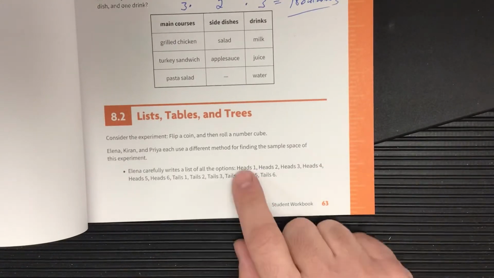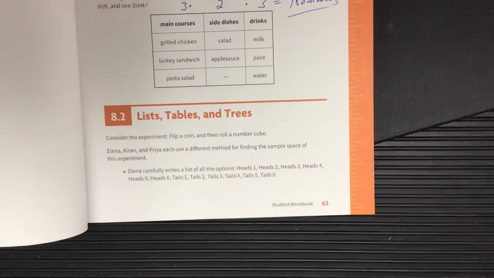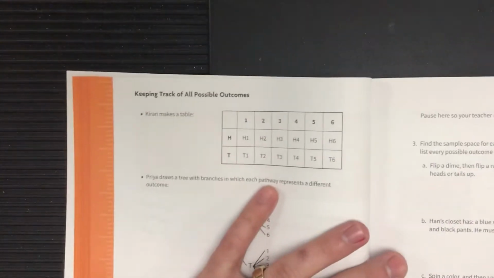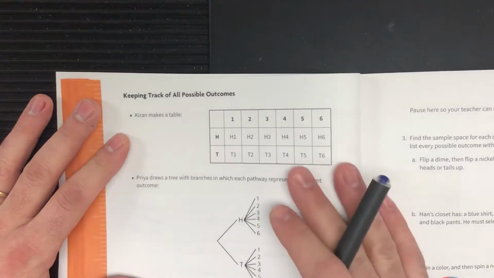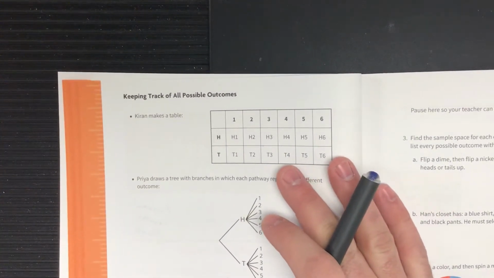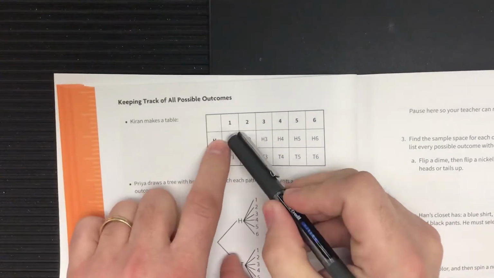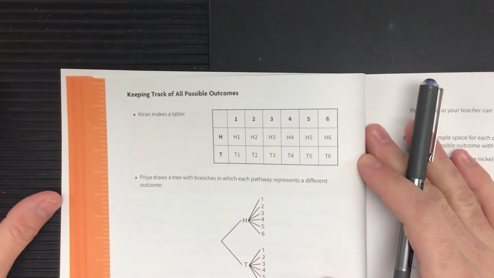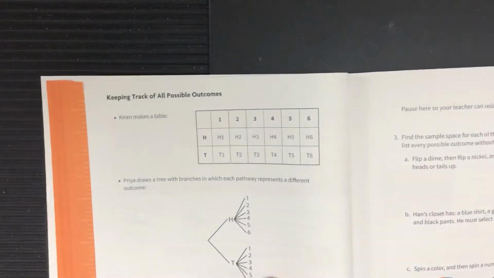12 outcomes. So Elena says you could get a heads then a 1, a heads then a 2, heads then a 3, heads then a 4, and the same thing for tails. Does she have 12 outcomes there? Yes. Okay, look on the next page. Kieran did the same thing, made it a table. Put the coins on the left side, can get a heads or tails on the left. On the top are all the outcomes for the dice, and then you just complete the table. Heads then a 1, heads then a 2, heads then a 3, and so on. Again, does he have 12 outcomes there? Yes. And then here's the tree diagram.